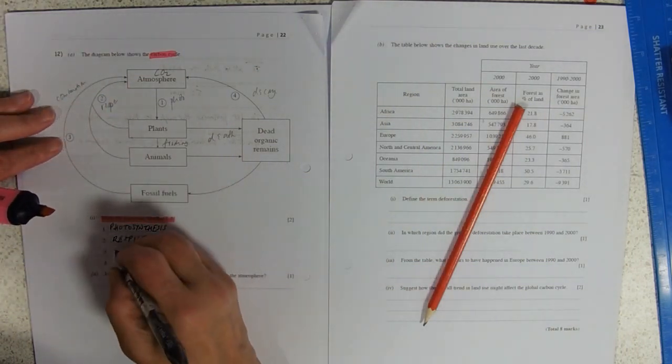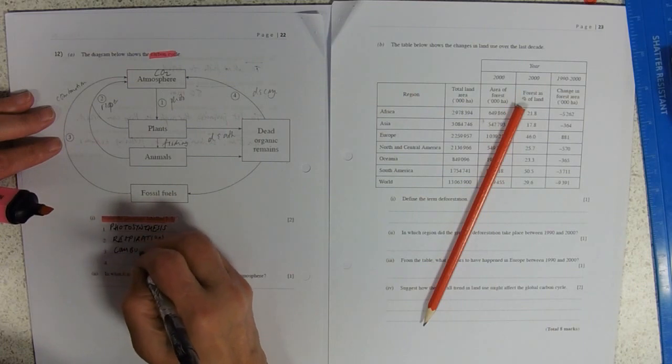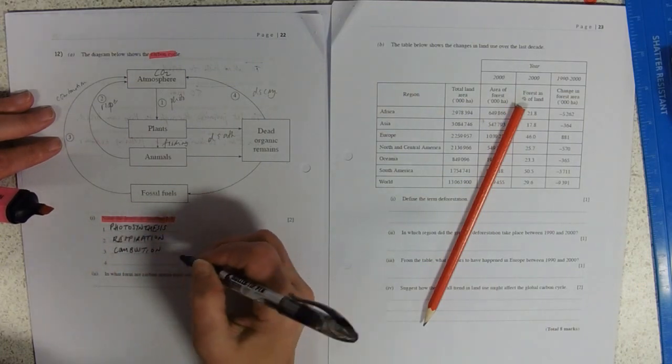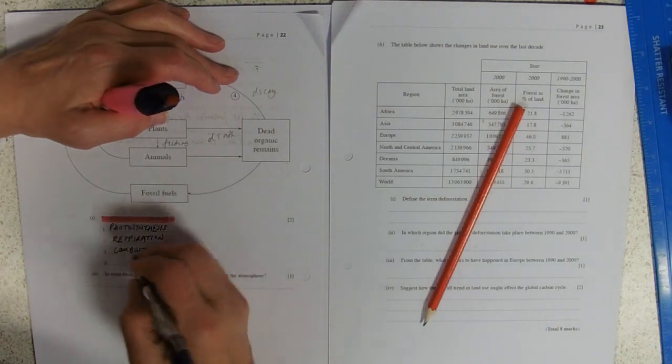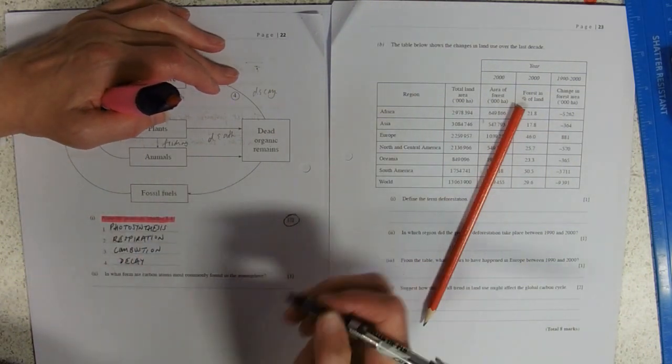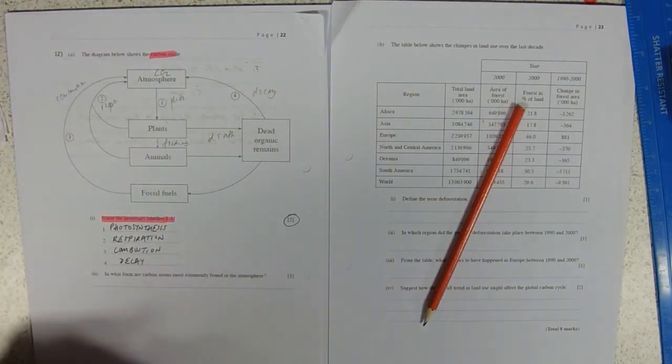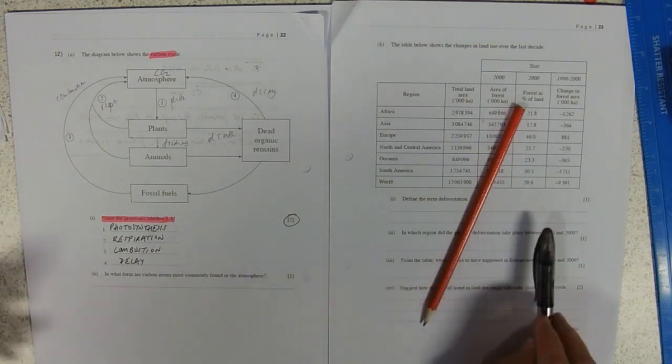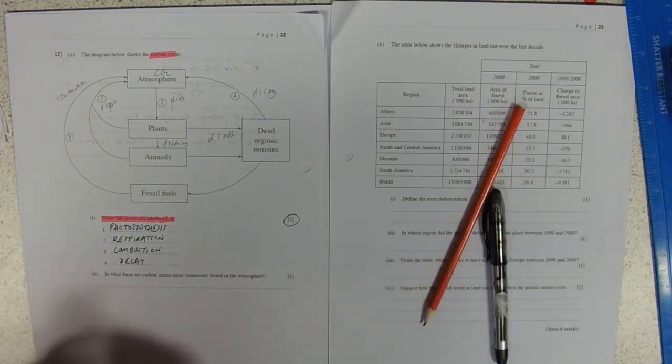Here. Combustion. And 4, decay. And to get both marks, I'm going to need all 4 of them. If I get one wrong, I'm only going to get 1 mark, and if I get more than 1 wrong, chances are I'm not going to get any marks.